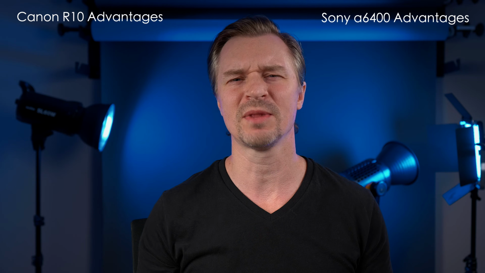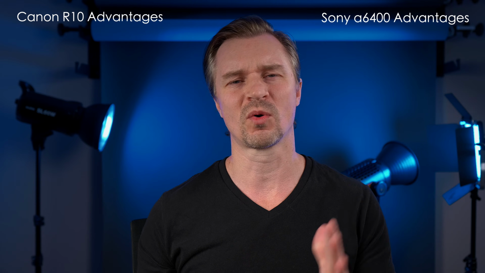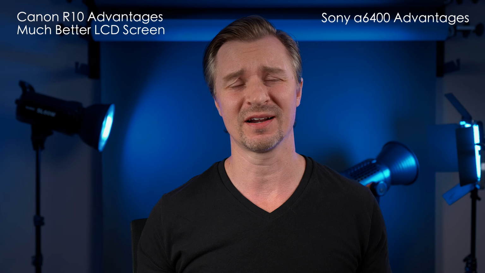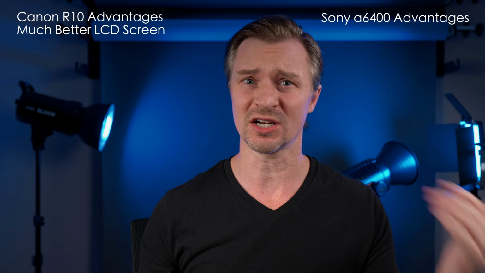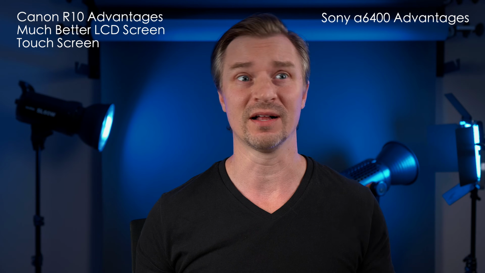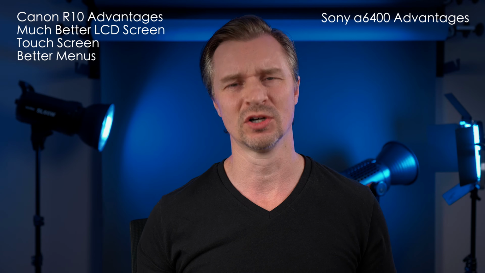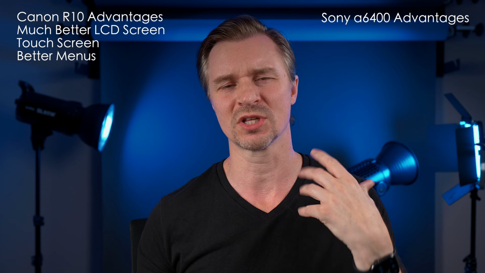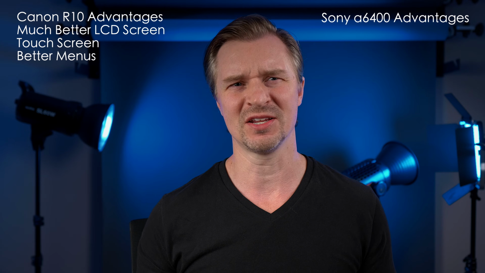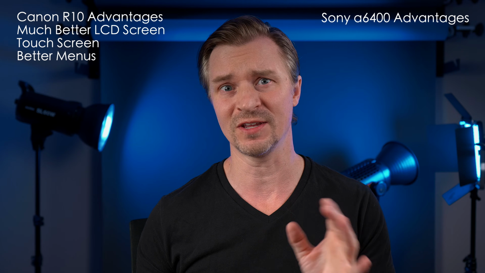So let's start with the new kid on the block, the Canon R10. What are the advantages the Canon R10 has over the Sony a6400? Well, number one, the LCD screen is much better. It has a higher resolution, but it also looks much better. It also is a touchscreen, and that touchscreen works very well, and it has great menus with that touchscreen. So none of that is good on the a6400. The a6400 has the old Sony menus. You can't use the touch function to go through the menus, and the screen looks very bad, the LCD screen, so you'll find yourself using that EVF a lot on the Sony.